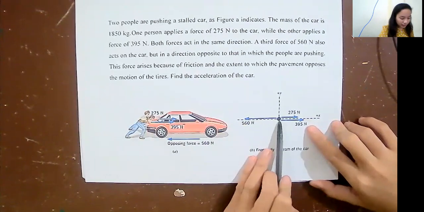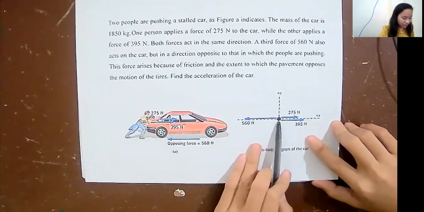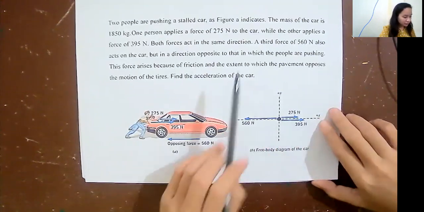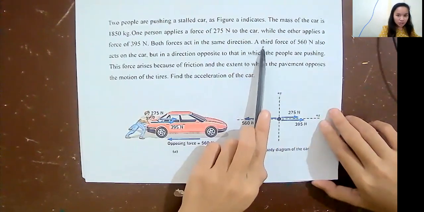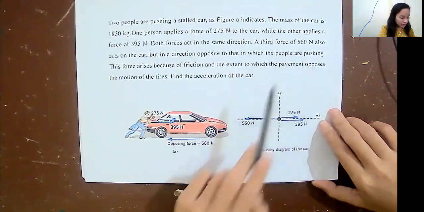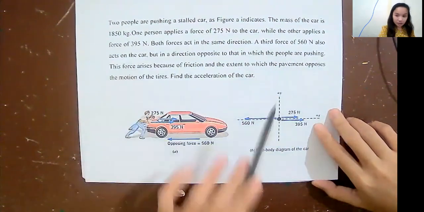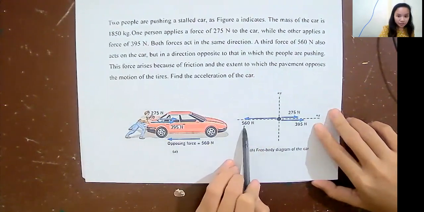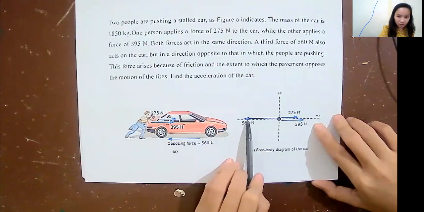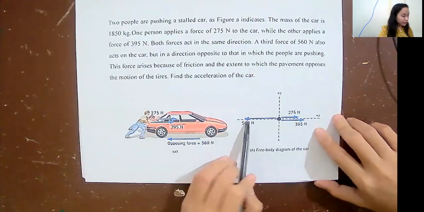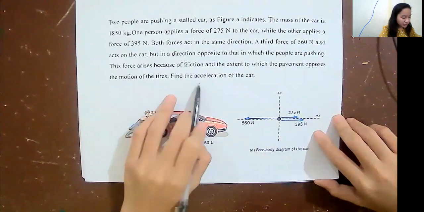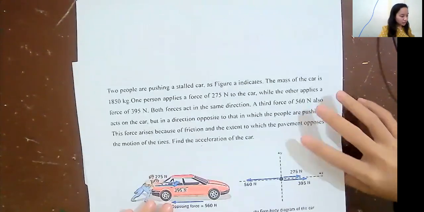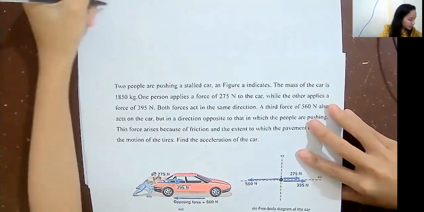Let's assume it goes in this direction, the positive x direction. And then we have a third force, 560 newtons, which acts on the car but in the opposite direction. That means the 560 newtons is on the negative x. The question in this problem is to find the acceleration of the car. So first, you write the given.